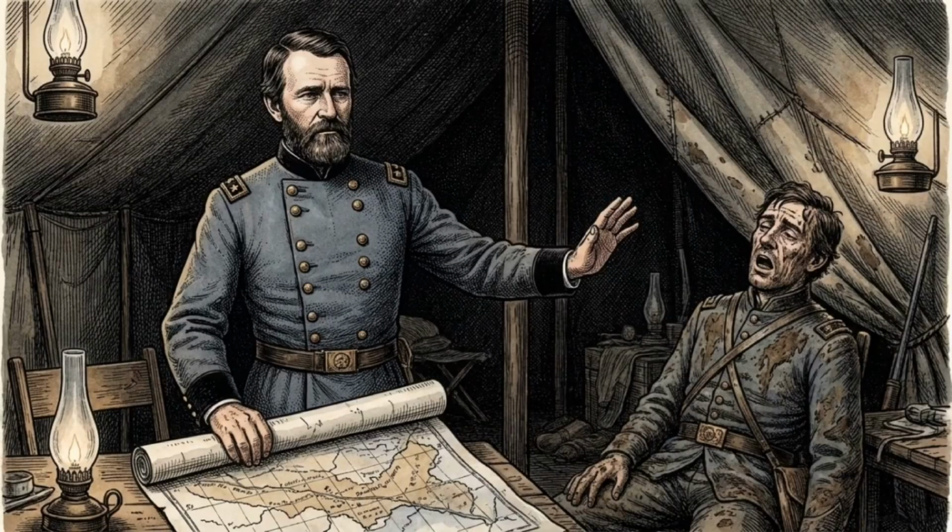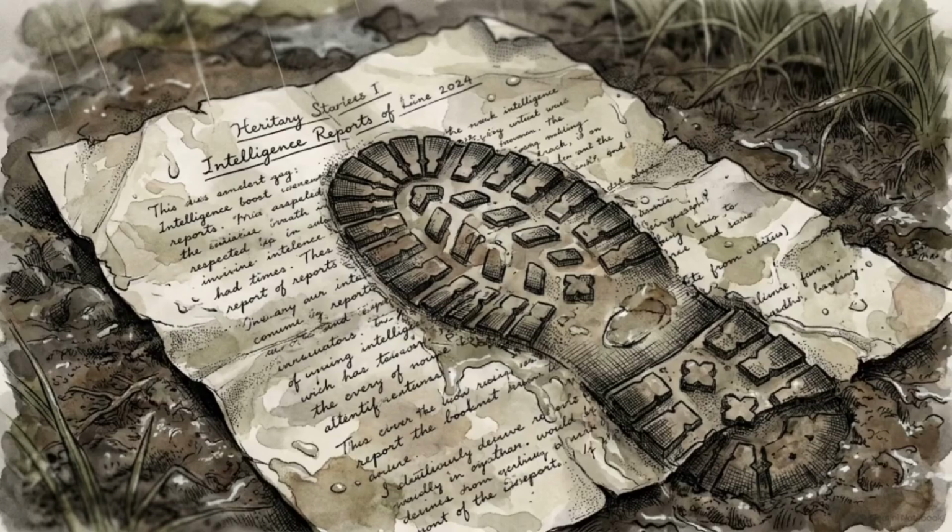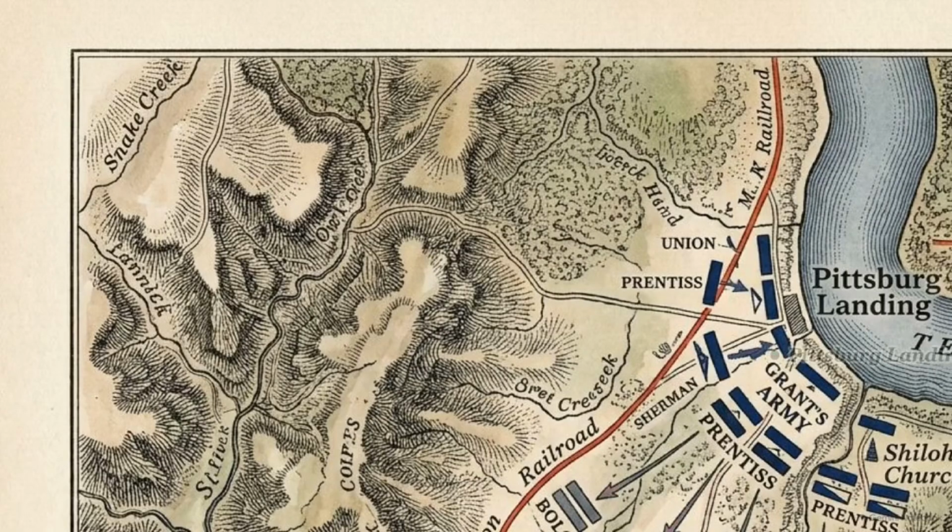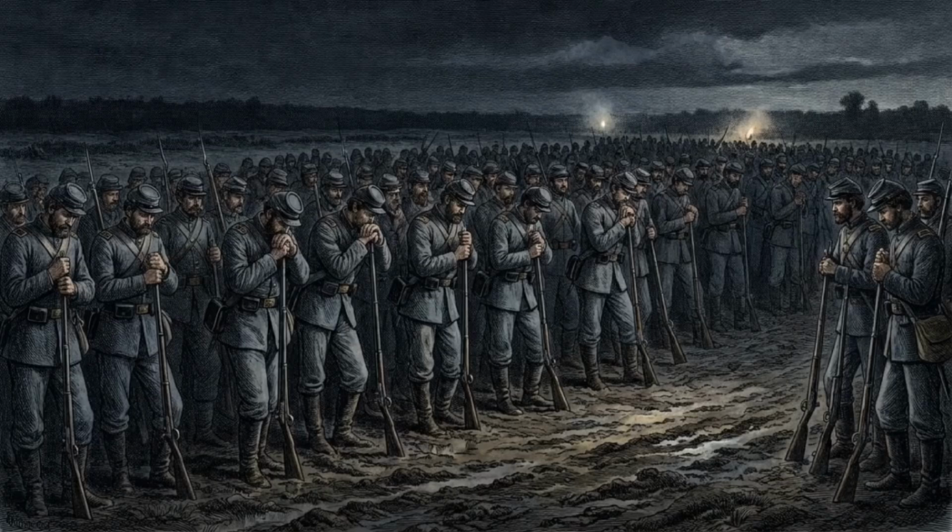As night fell, Beauregard made a fatal miscalculation. Convinced Grant was defeated and merely required mopping up, he ordered his exhausted troops to halt. He dismissed intelligence reports warning that Union reinforcements were actively arriving. The loss of the senior Confederate commander, colliding with a fully anchored Union defensive perimeter, stalled the Confederate plan right at the moment it required peak leverage.